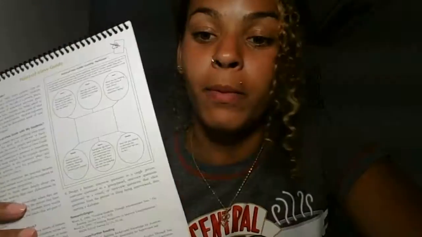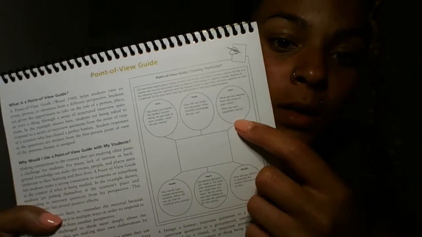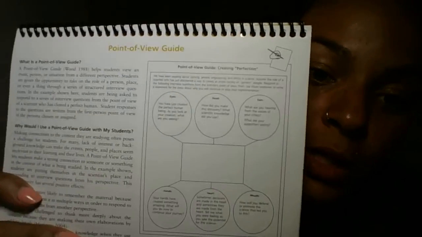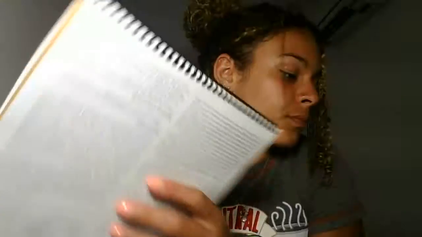So I thought this one was really cool, and we do have an example of this one. So I think that's pretty cool. She gives us a blank one, but that one's pretty cool.